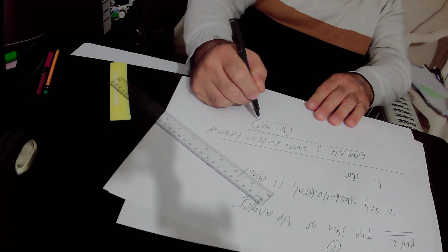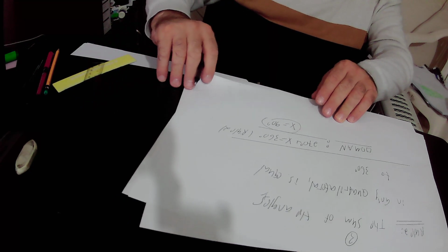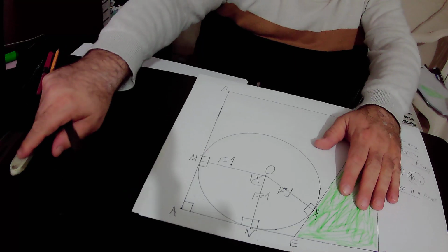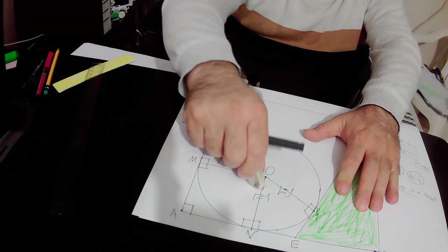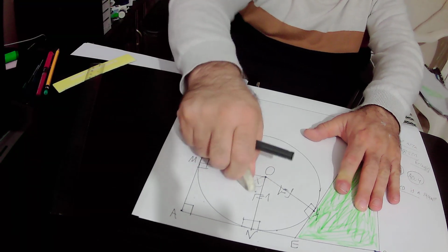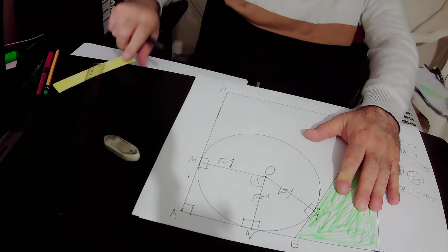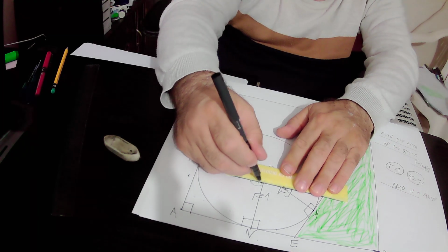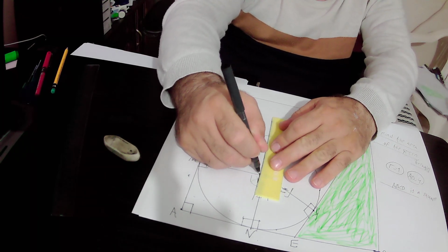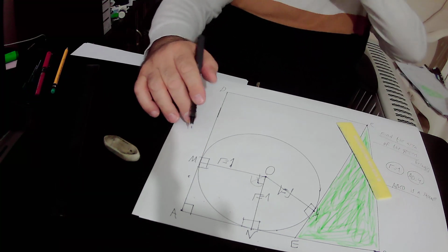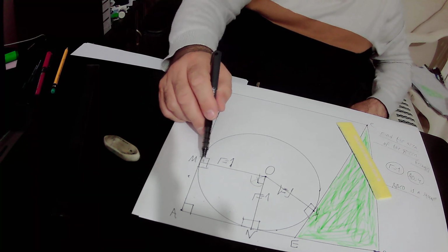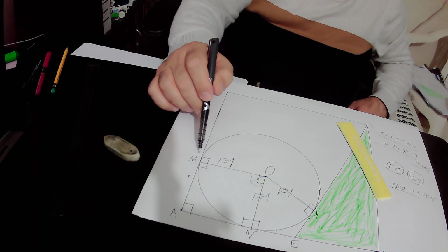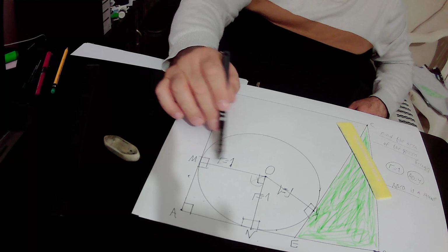So we found out that angle X is a right angle. So we change angle X by a right angle. You can see in the drawing that all angles of quadrilateral MOAN are right angles.